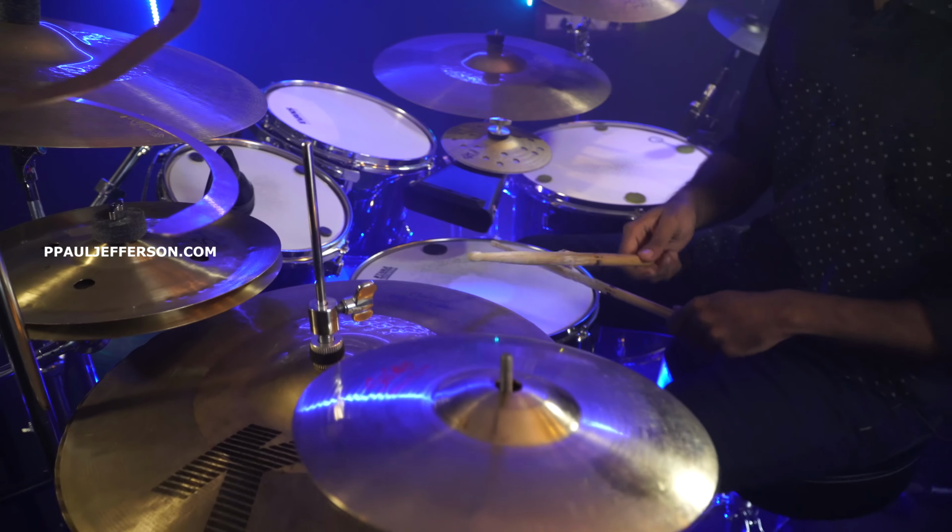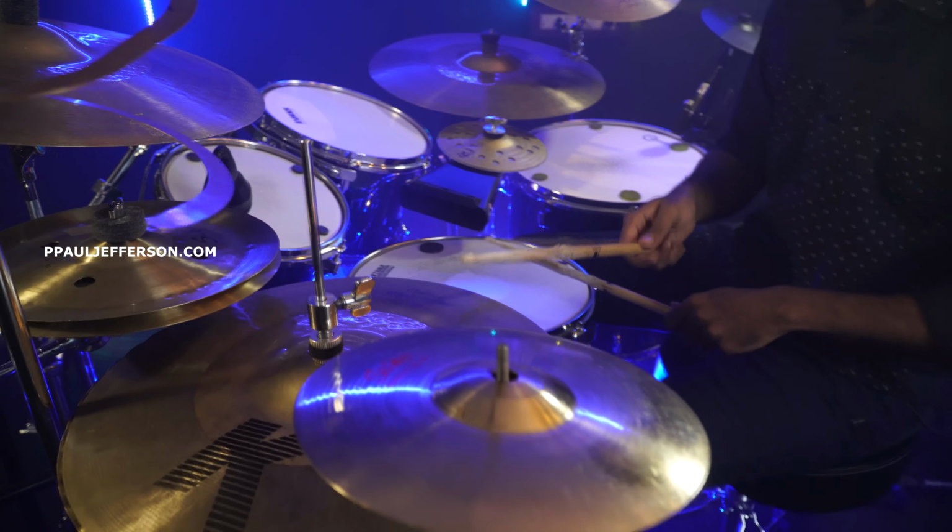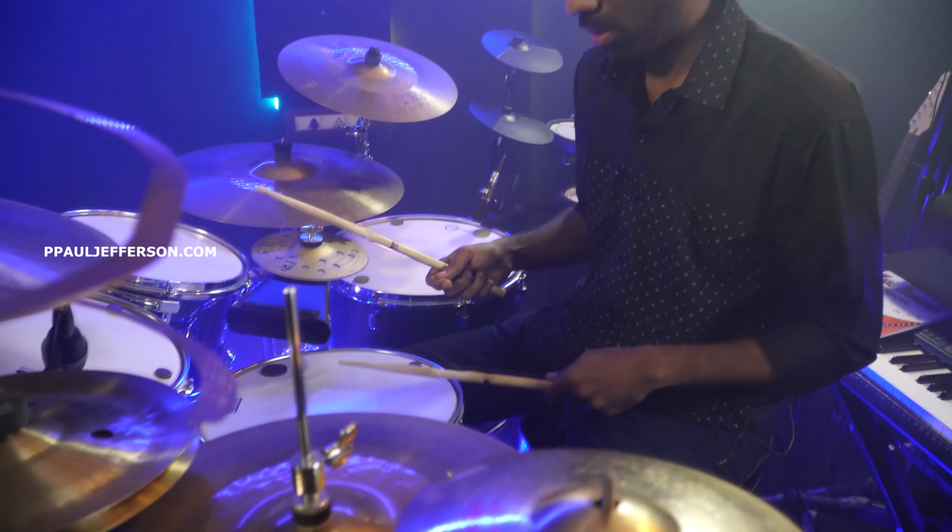Now we did it in the first and the third count. Now let's try putting in the second and the third count. So it's going to be 1, 2, 3, 4.